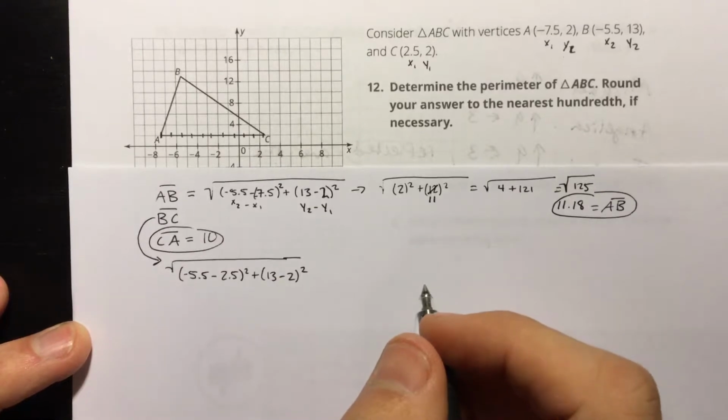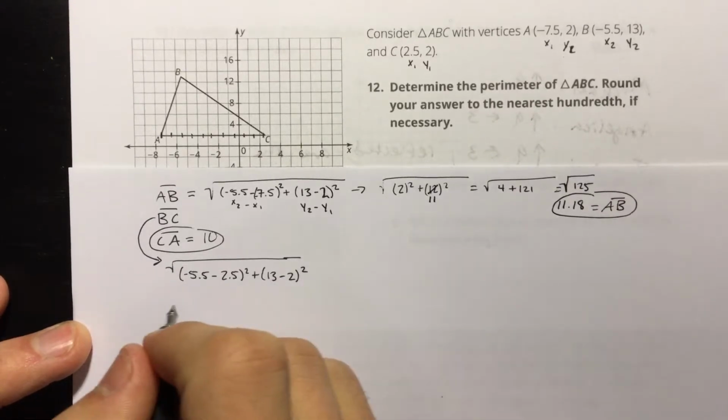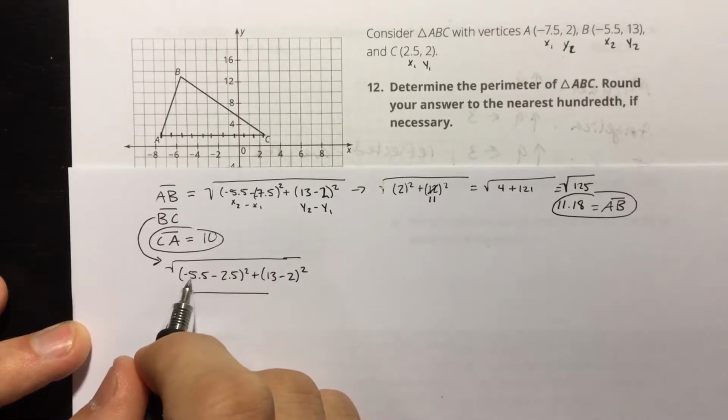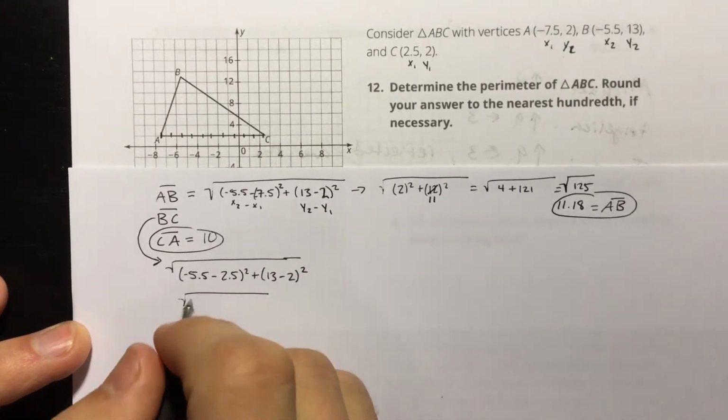Back down to BC, so here we go. Now we have -5.5 minus 2.5, that's going to be -8. Yes, -8.